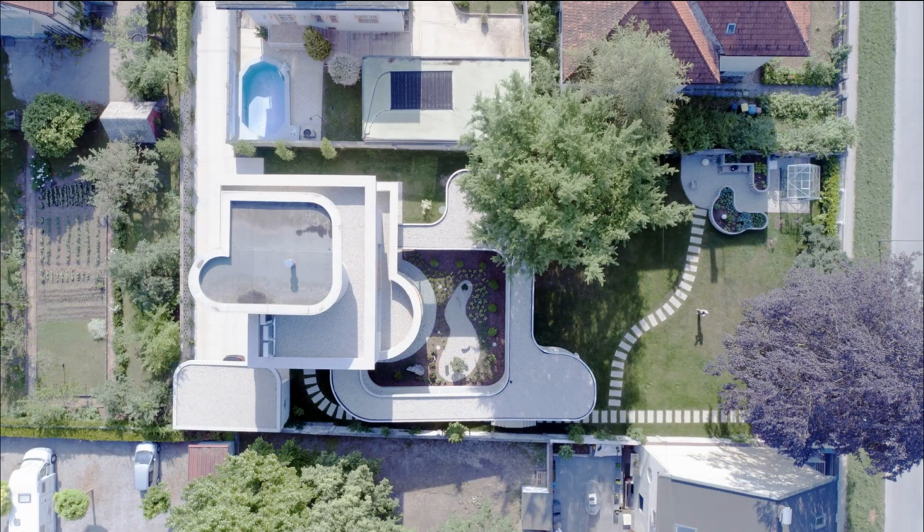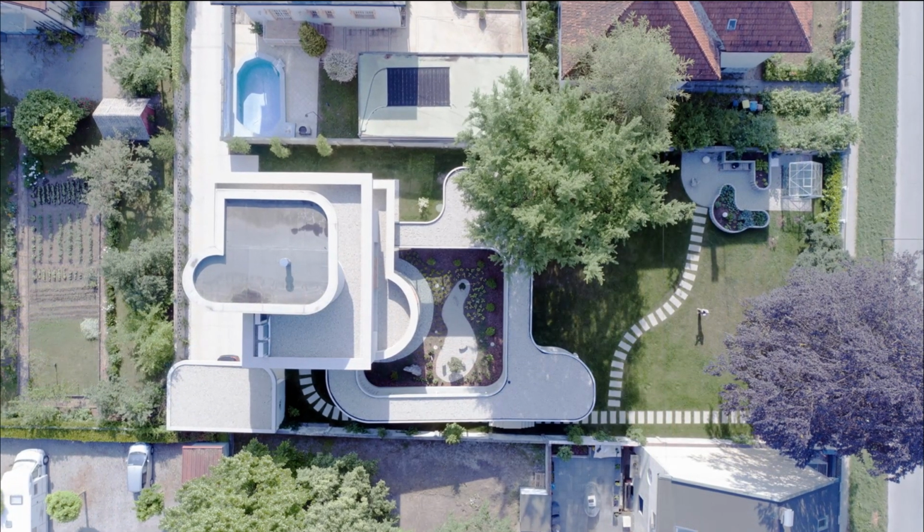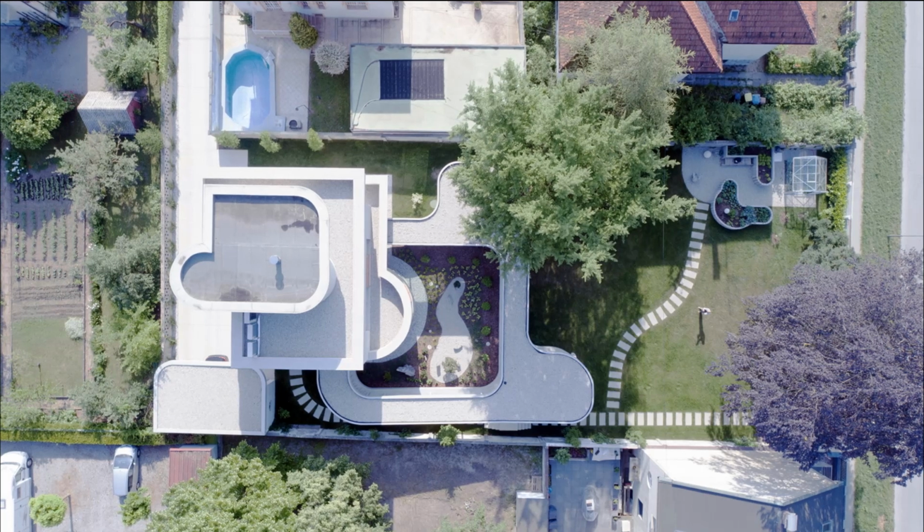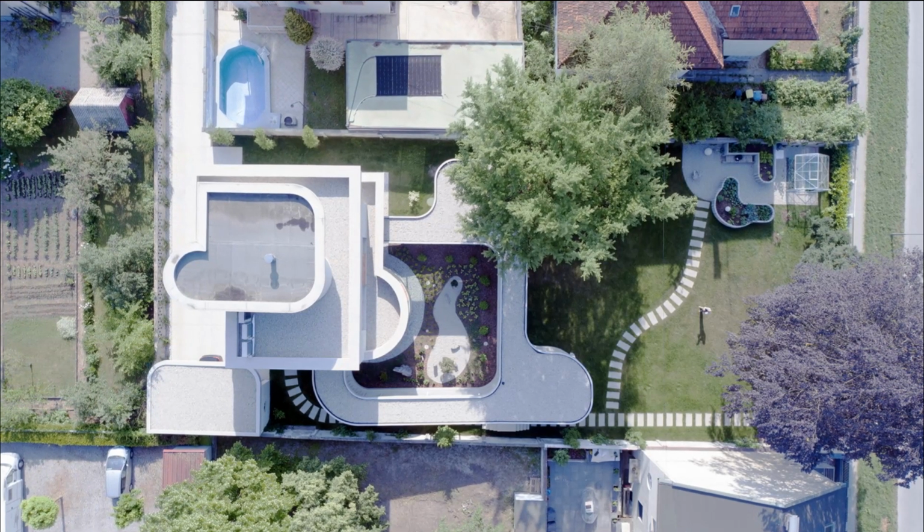The central architectural challenge of the renovation was the connection of the house with its extensive garden, which is more than twice the area of the footprint of the building.